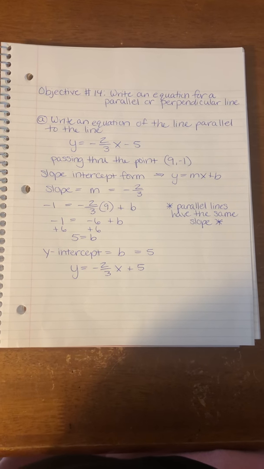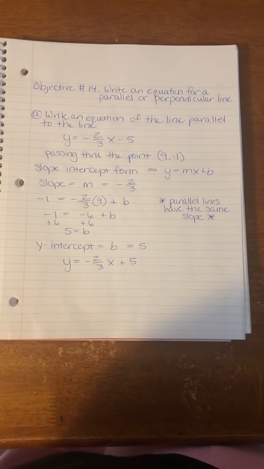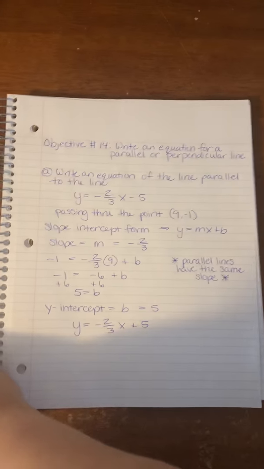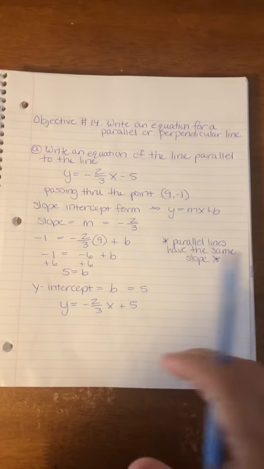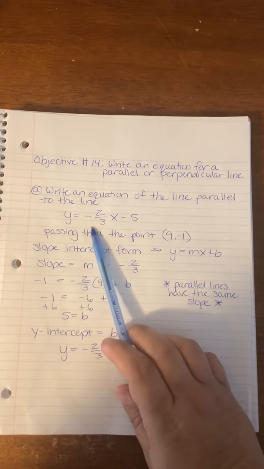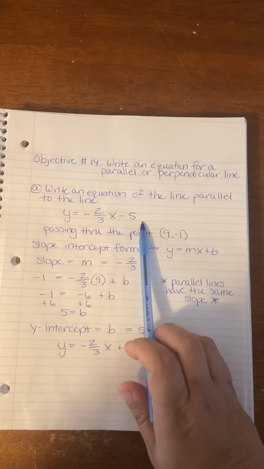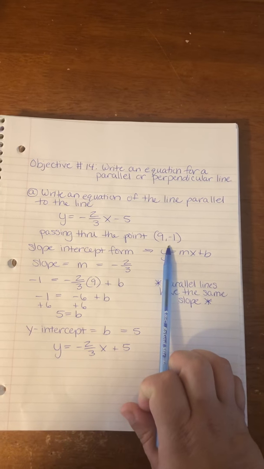Hello class, I have objective number 14: write an equation for a parallel or perpendicular line. For part A, I have the parallel line. It says, write an equation of the line parallel to the line y equals negative 2/3 x minus 5, and passing through the point (9, negative 1).